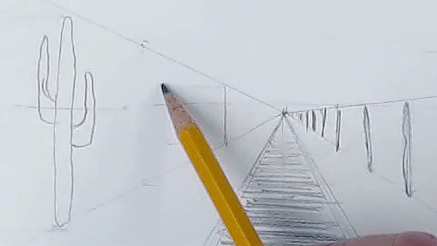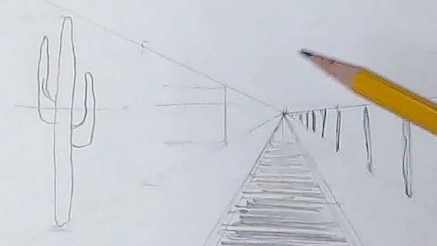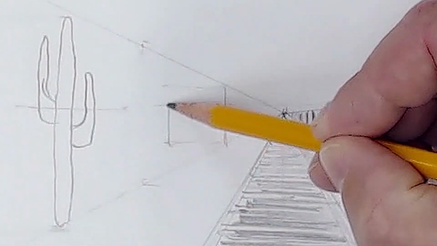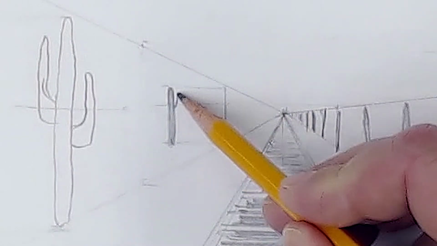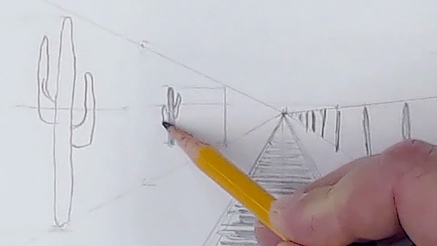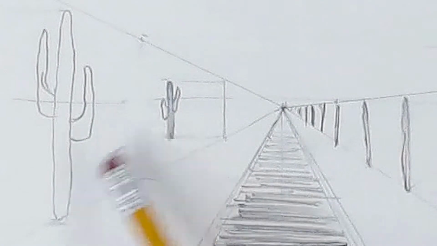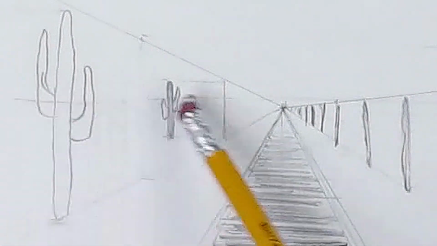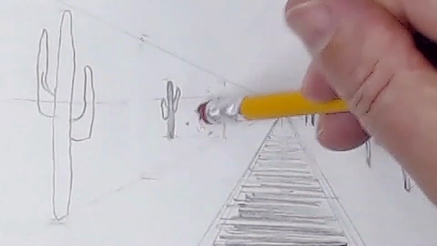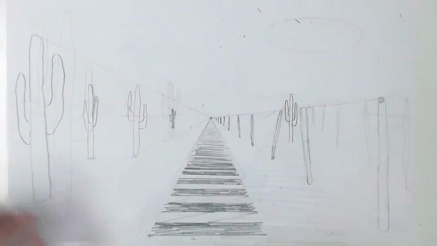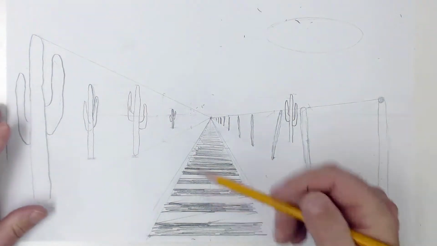A little horizontal line just to use as a guideline, or heck, I could just use my eyeballs probably. Doesn't have to be perfect. It's going to be a lot closer than if you had just guessed right from the get-go. And look at it, there's another one. Perfectly far away, perfectly the right size, but it doesn't have to be directly in line. Isn't that cool? Okay, so I can just continue.